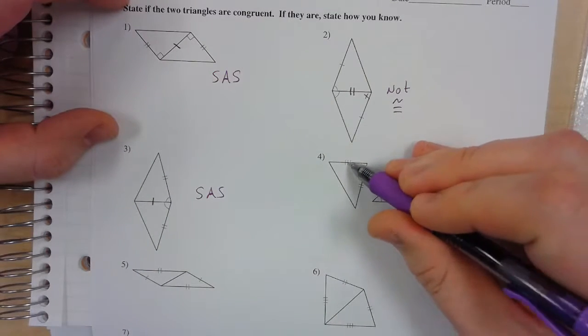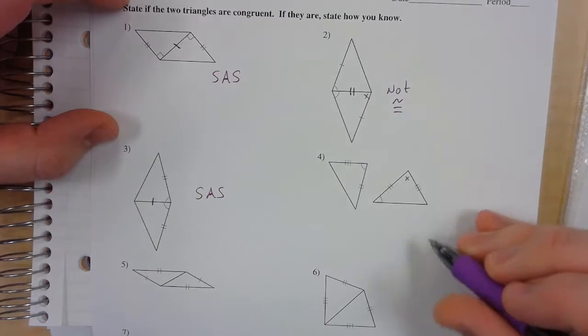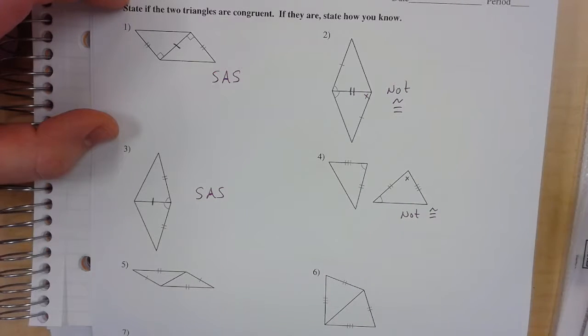Number four, I have two sides and the angle where they touch. Here I have two sides, but I do not have the angle where they touch. So again, this one is not congruent.